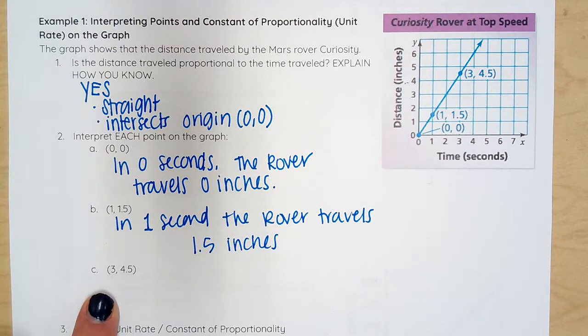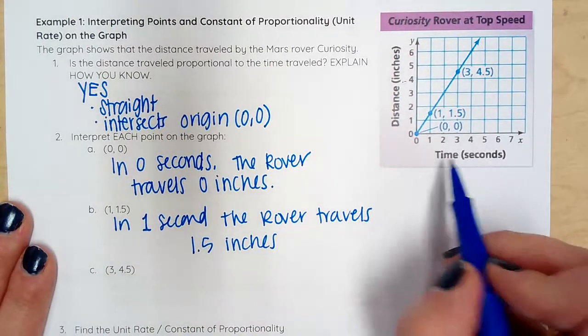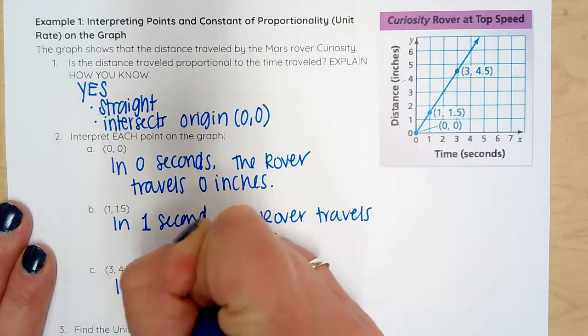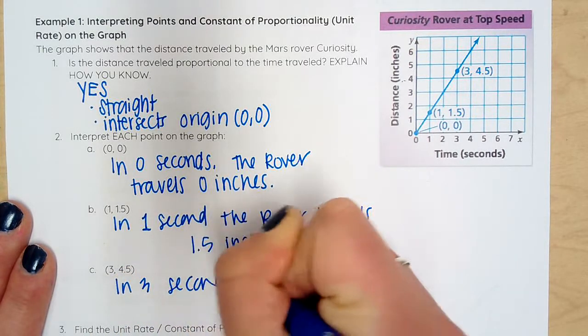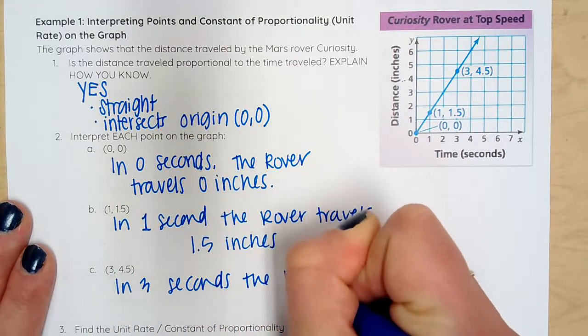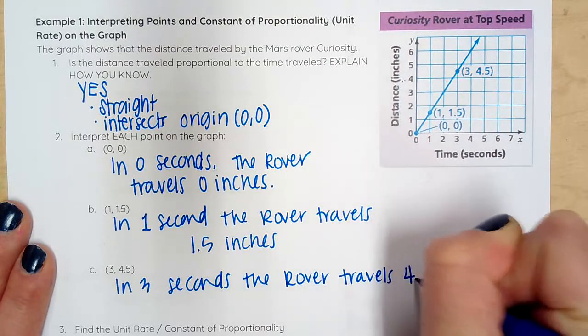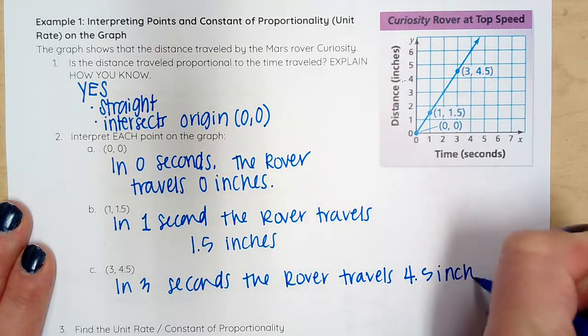Why don't you try letter C? How would I write a sentence interpreting this point? I would say my X is 3, so in 3 seconds, the rover travels 4.5 inches.